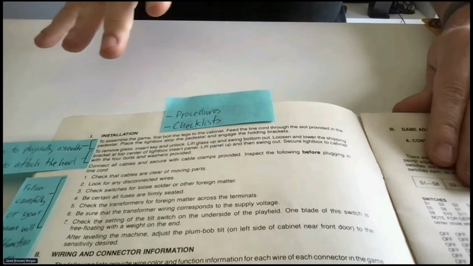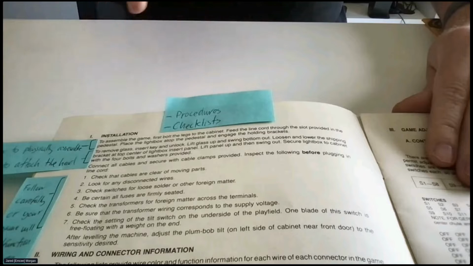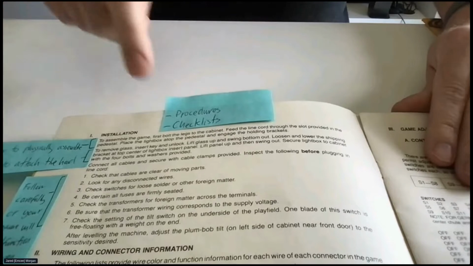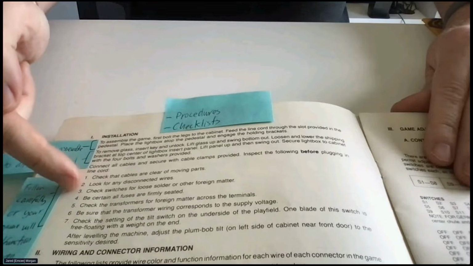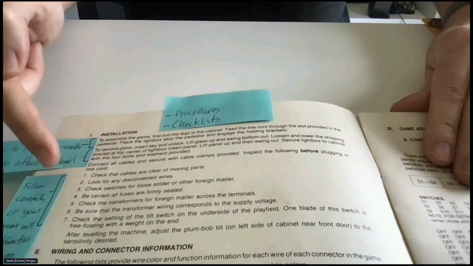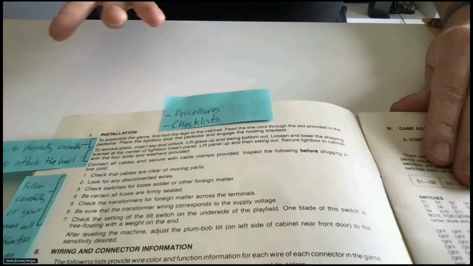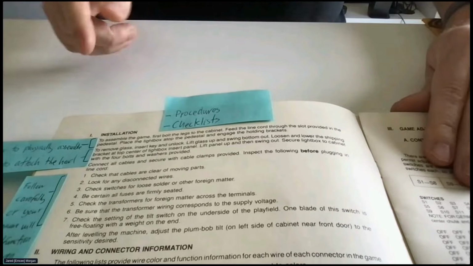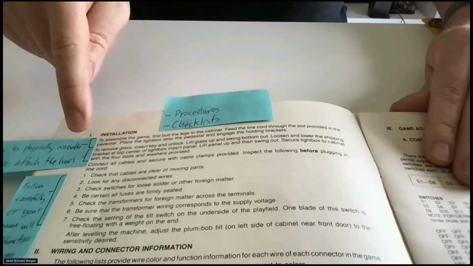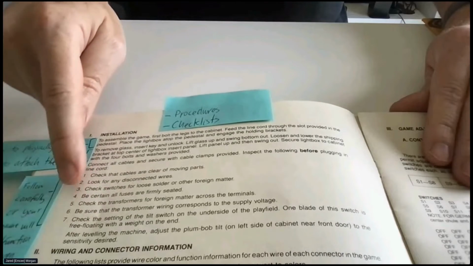There's a combination of information types on here. There's procedures and checklists, but you'll see that in this particular installation step here, the important things are all lined out in a checklist, because if you don't follow these, you can essentially blow up your pinball machine or cause major damage to the circuitry in it. So they made a sacrifice to make this shorter, but emphasize these points as being more important.